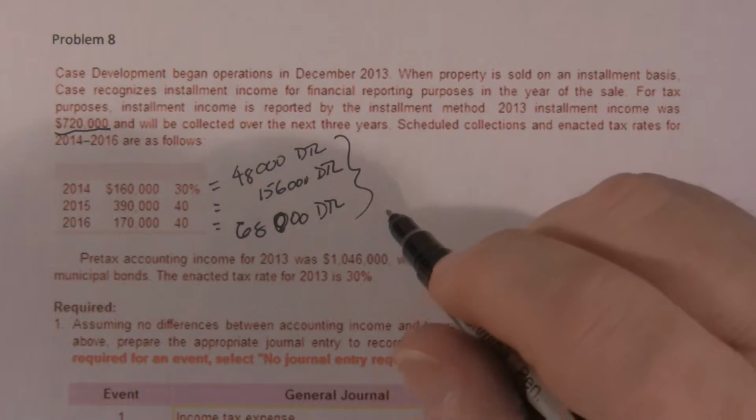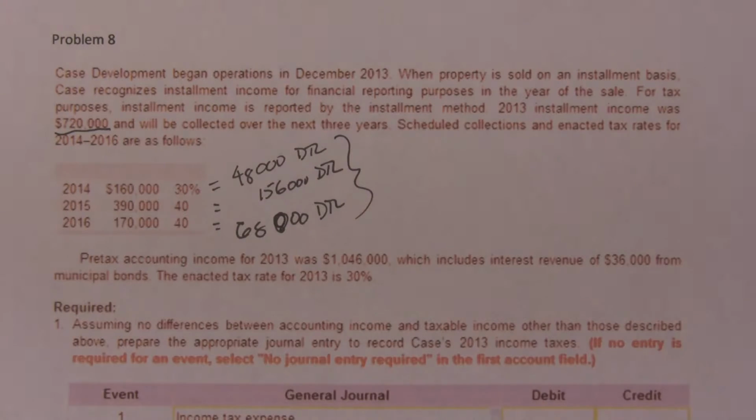Also keep in mind that the item is characterized based on the characterization of the transaction that gave rise to it, okay? So what we need to do here is figure out which of these are current and which of these are long-term.